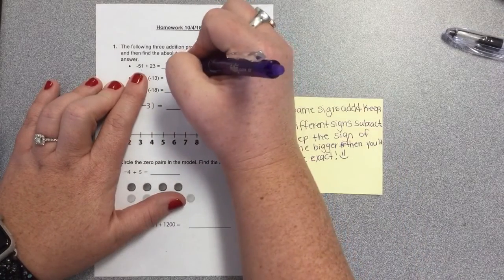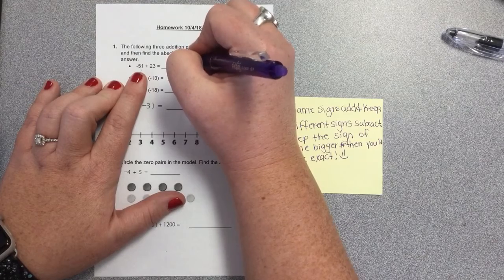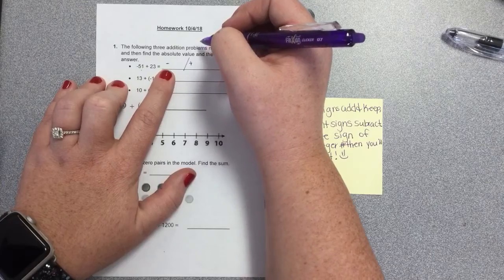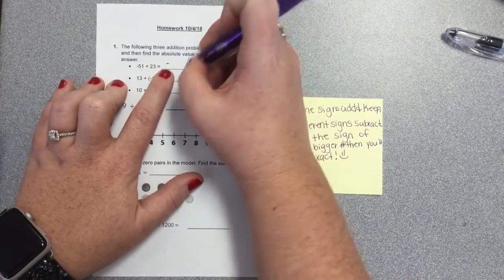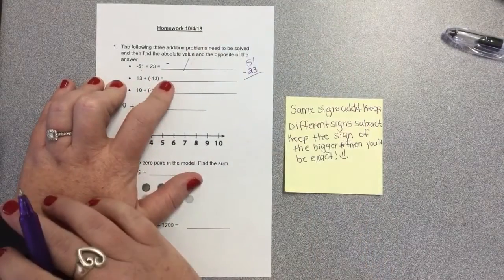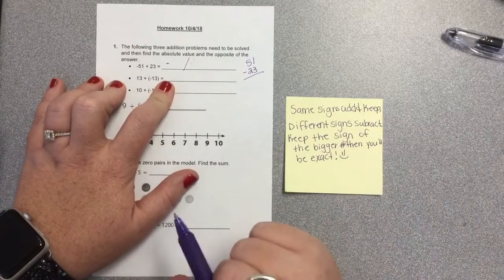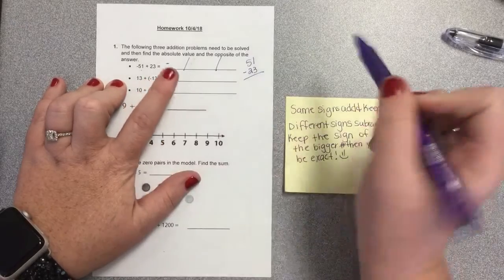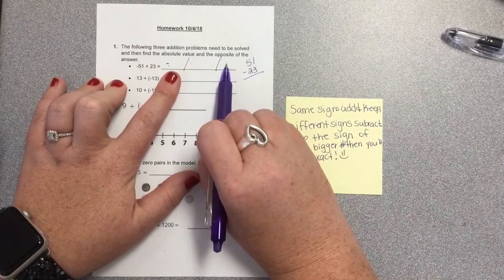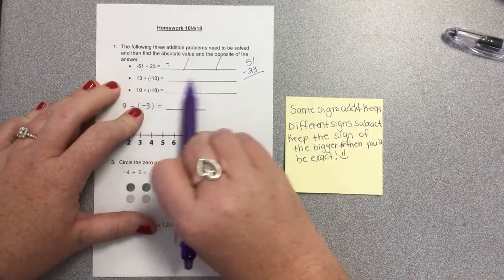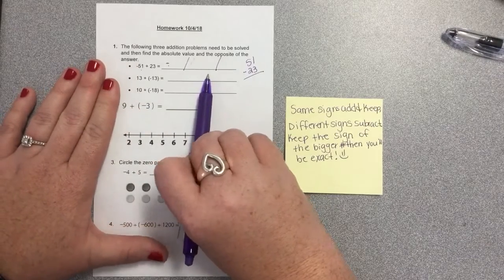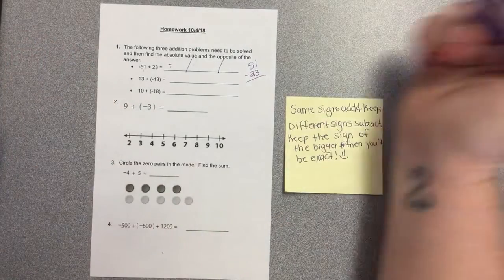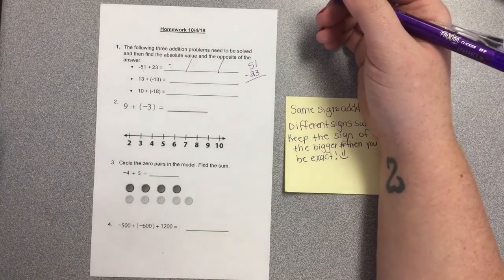Then you're going to get your absolute value. So the absolute value of that number is going to be a positive number, because the absolute value is always positive. It is the positive value or the distance from 0 if I were just counting the spaces from 0. And then the opposite, so if this is a negative, the opposite of that is going to be the positive version of that number. Then you're going to do the same thing for 13 plus negative 13 and 10 plus negative 18.